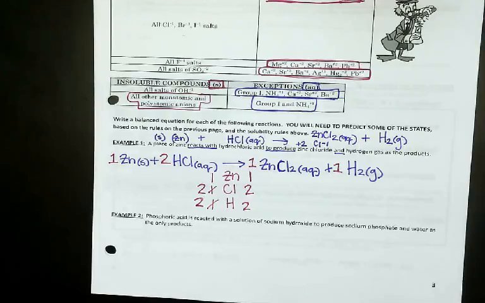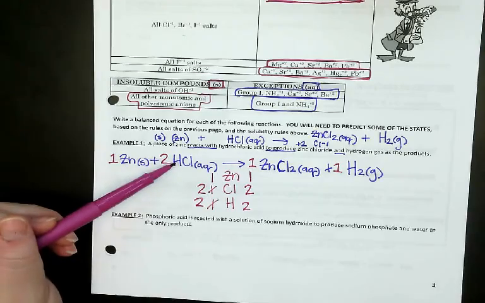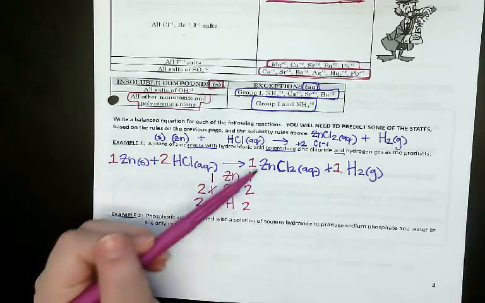Okay? So this is like a recipe. This is what an equation does. 1 zinc and 2 hydrochloric acids will react to form 1 zinc chloride and 2 hydrogen molecules. Okay? Now let's look at the next one.